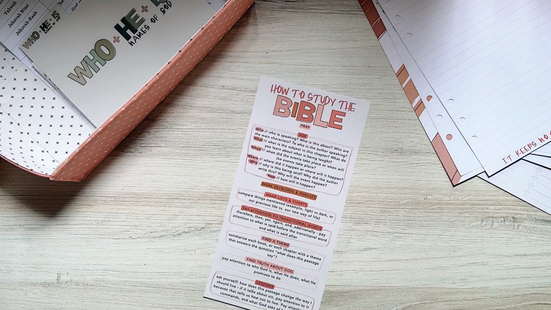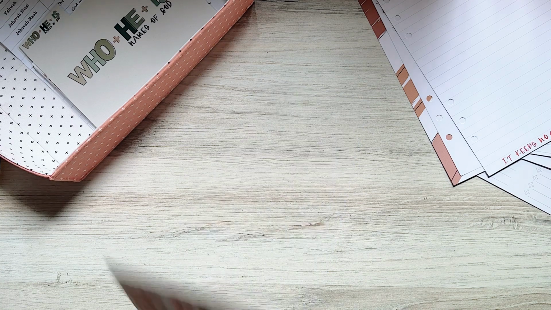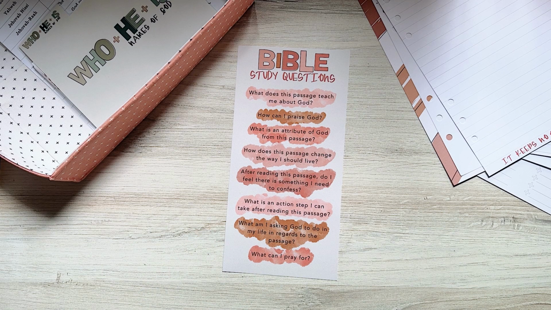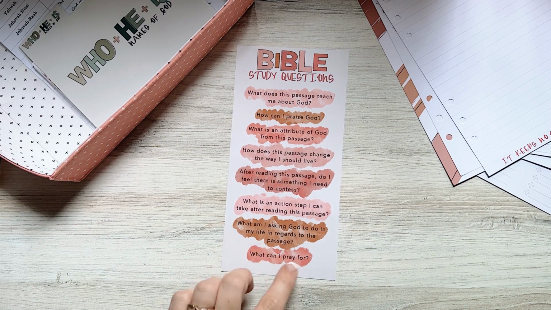And then the back side has Bible study questions. This was actually a printable on my blog a long time ago, and so I updated it, made it cuter. But these are just questions if I ever feel stuck and I'm not sure maybe what to journal, or I just feel stuck with a passage, I like to look at these questions.